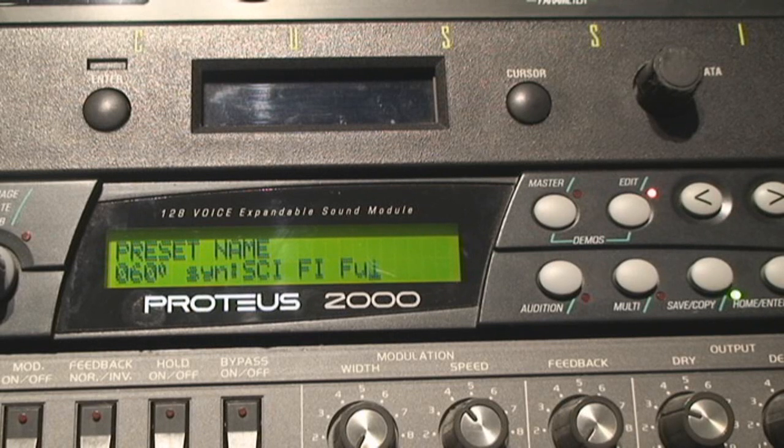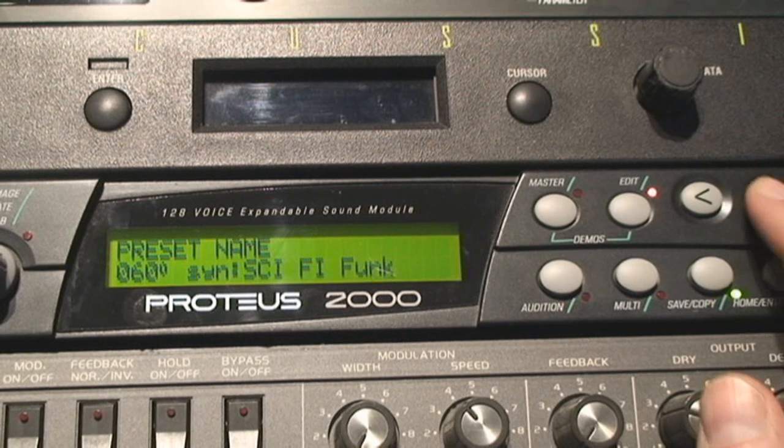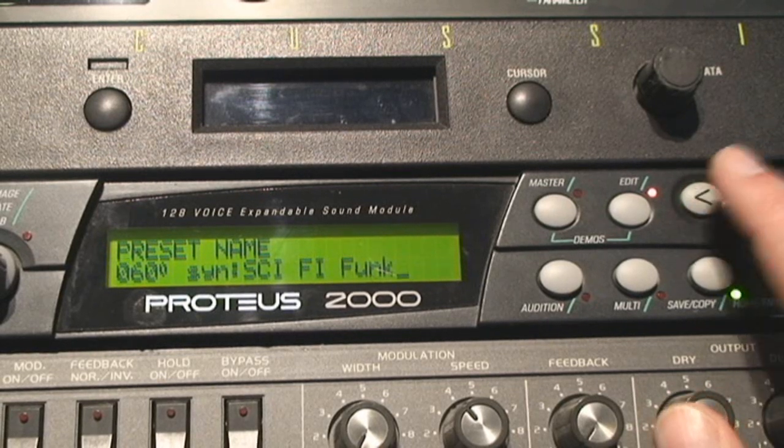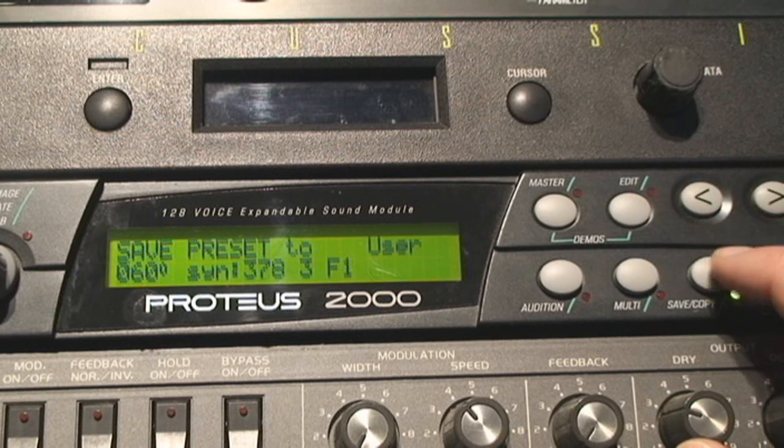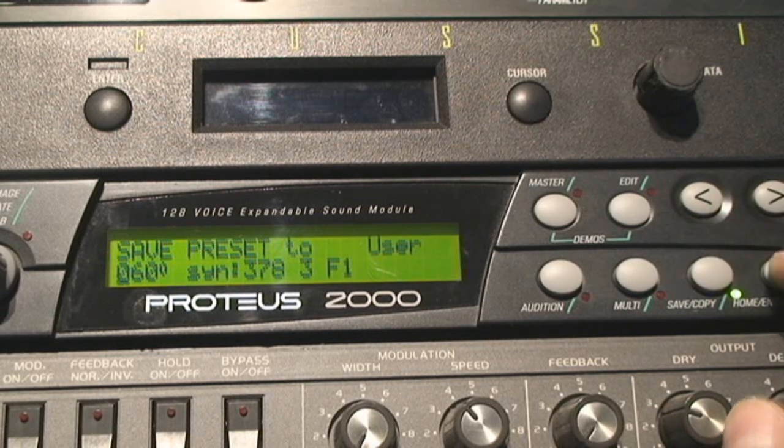Yeah, that'll be good. Let's see. There you go. There you go, sci-fi funk. And let's give it a... Well, that'll do. So let's save that off. So I'm pressing save, copy, moving down to 60, pressing home enter. You know the drill by now.